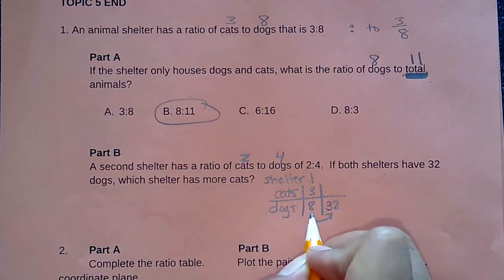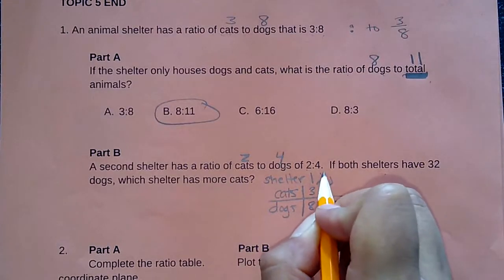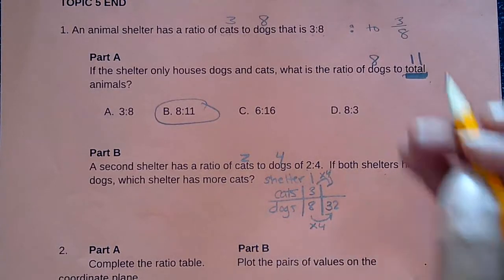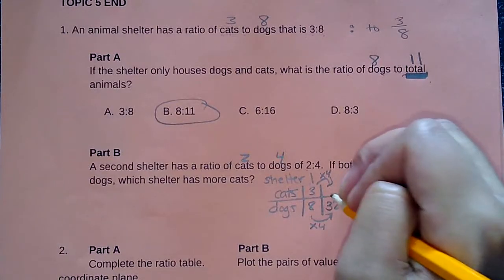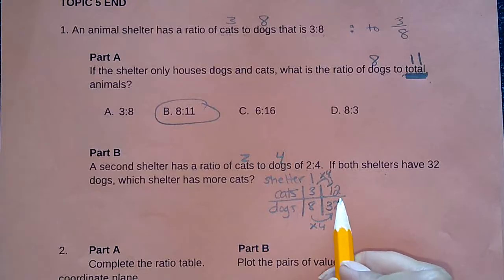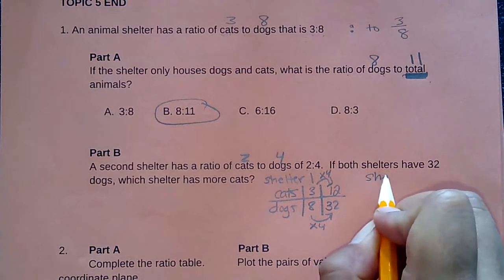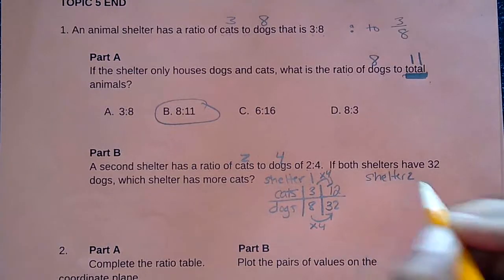Well, what do I have to do? 8 times 4 gives me 32. I have to do the same thing on the top to make an equivalent ratio. So 3 times 4 is 12. So in shelter 1, when there are 32 dogs, there are 12 cats. Now let's do shelter 2.